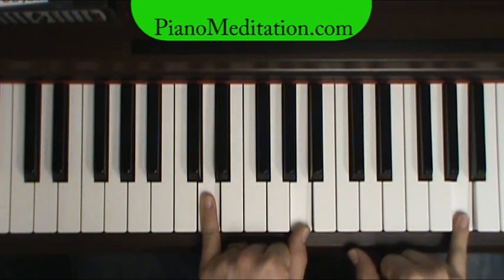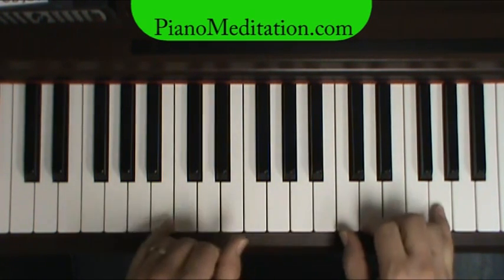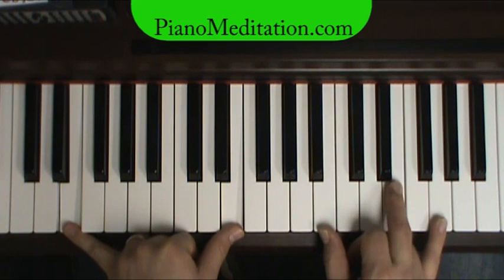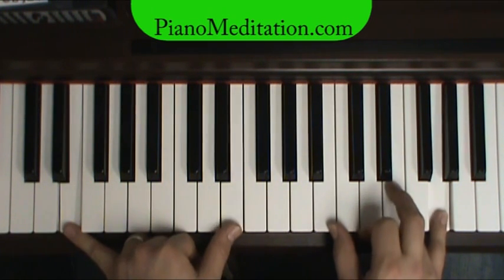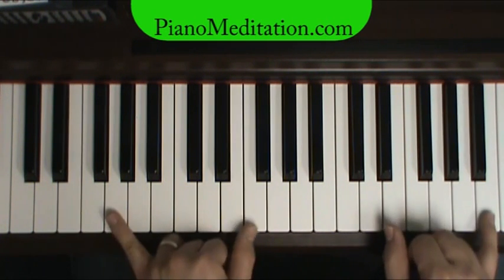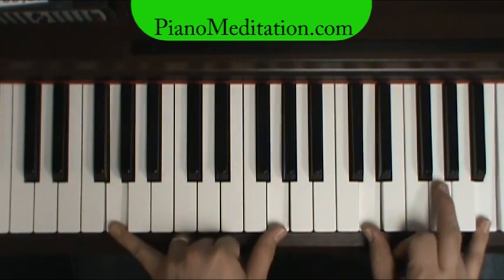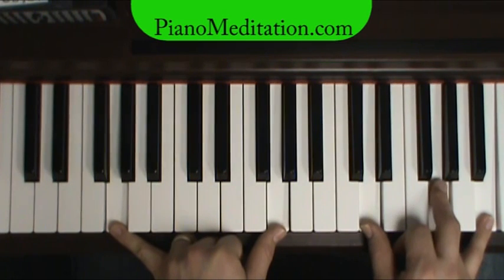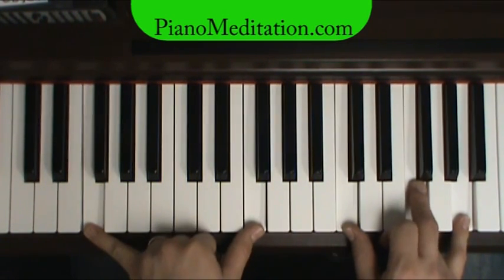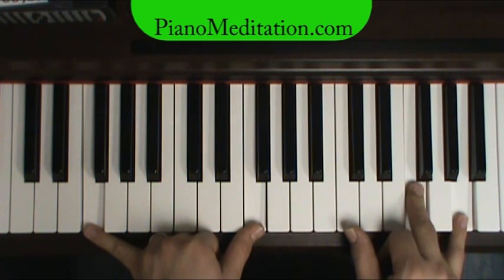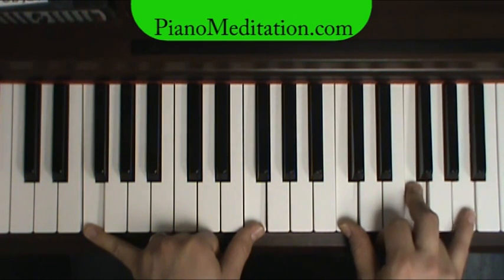So notice that melody is staying on top, and you create the chords below it. Now to an E minor. B, E, G, E's in the bass. Lord, with all my heart. Here's a G chord. B, G, D. Worship you. Here's my F chord. A, F, melody.